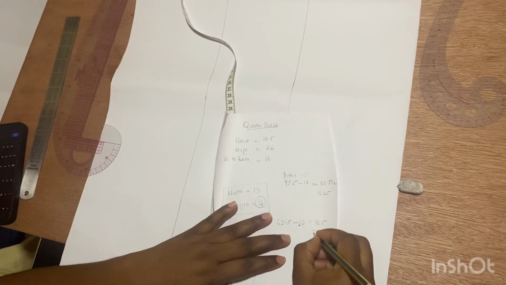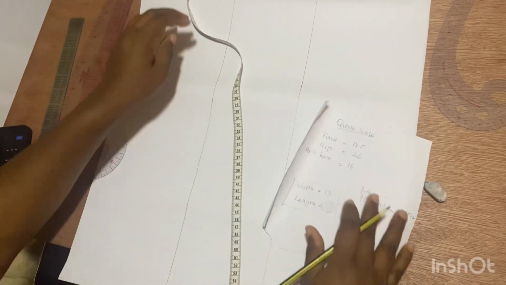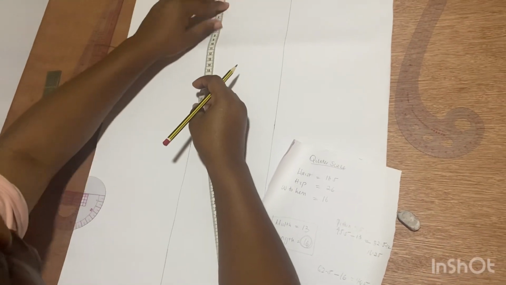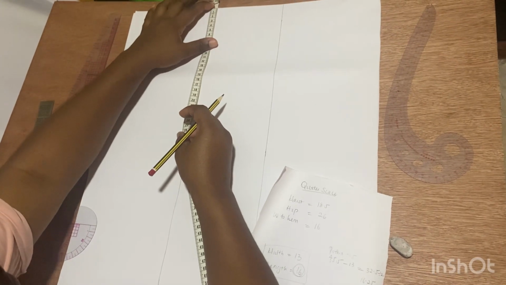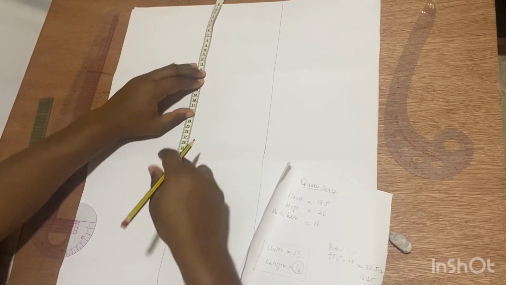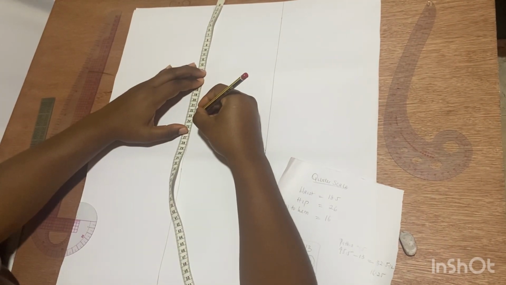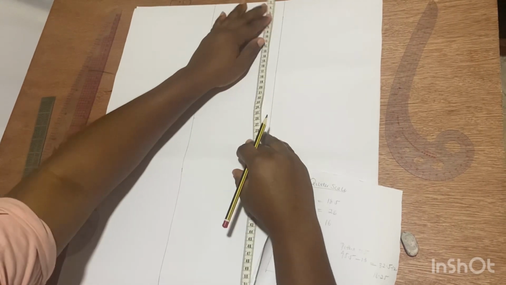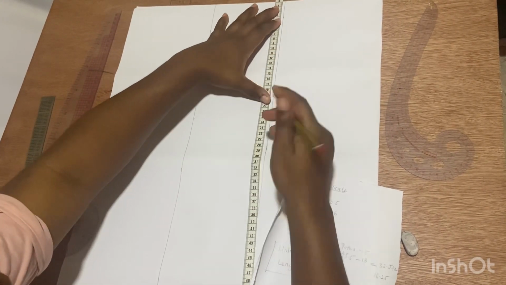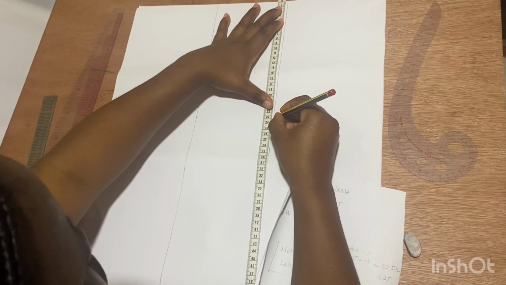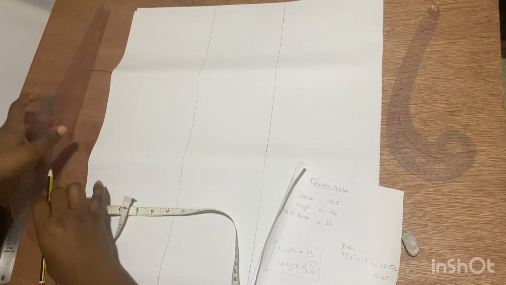That's 23.25. So from the top, I'll measure 23.25, and then I'll square.